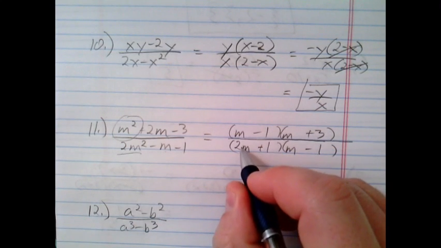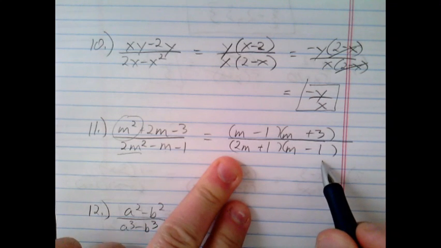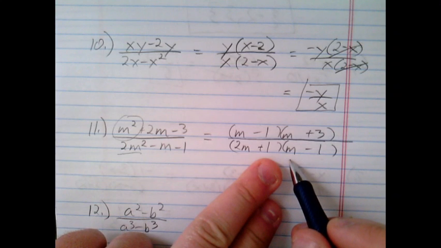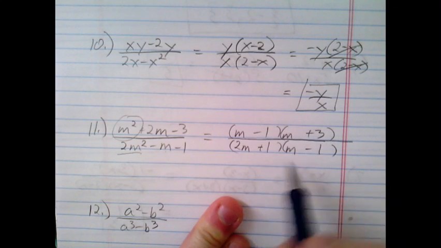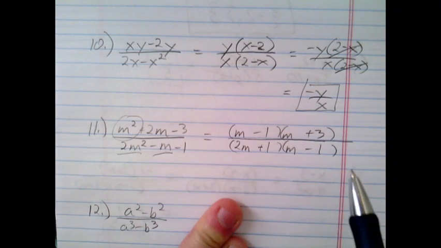I want the negative 1 to pair with the 2, so that when I multiply the outer terms I get negative 2m, and when I multiply the inner terms, I get m. Okay, which negative 2m plus m is negative m. Okay, and that's what I'm going for. I'm trying to get the inner to work out.